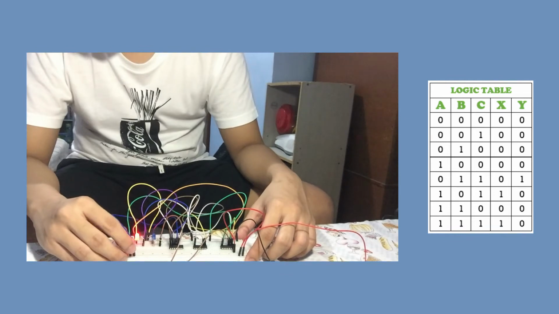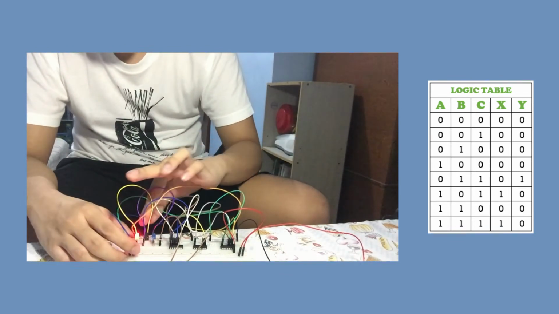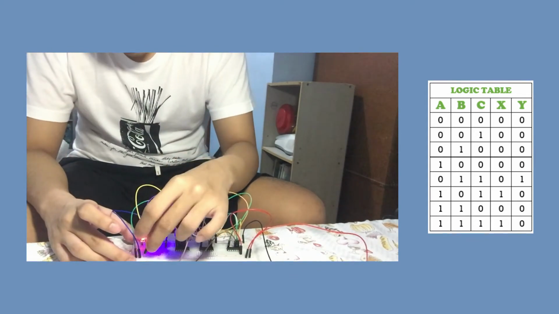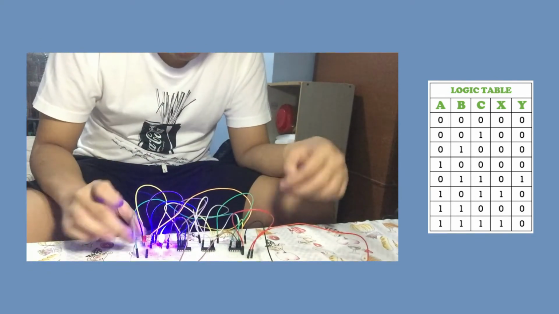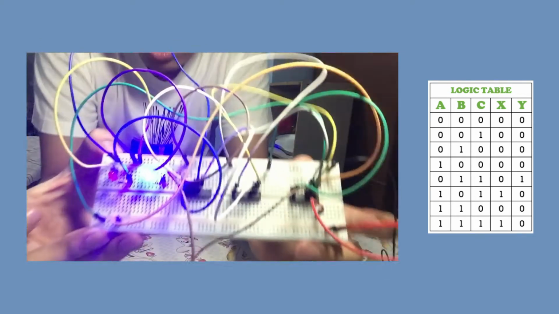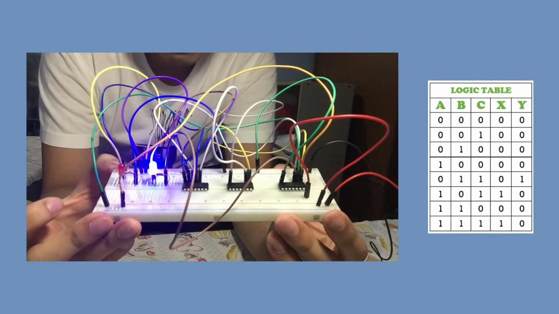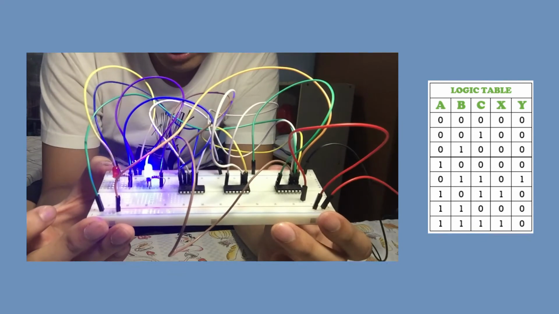Upon connecting inputs A and C to the source, with input B to the ground, only the blue LED lights up, meaning that X is 1 and there is a coffee output.